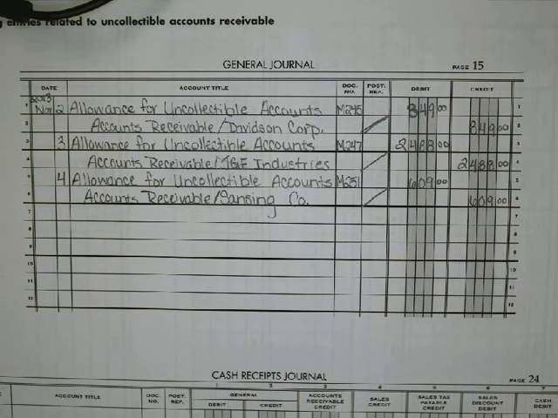Now, first thing is that gives us a hint. There are 2 source documents. What does that tell us? 2 accounts. 2 journal entries. We have 2 different transactions, okay? We have a memorandum that we're going to use, and then we also have a receipt. So we're going to have a transaction in our general journal, and we're also going to have a transaction in our cash receipts journal, okay?